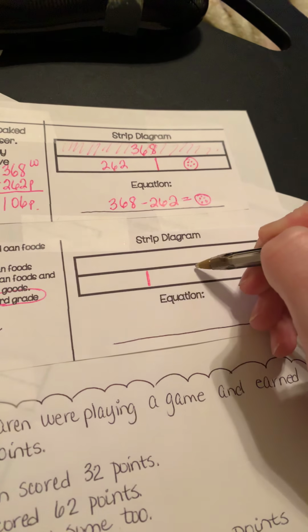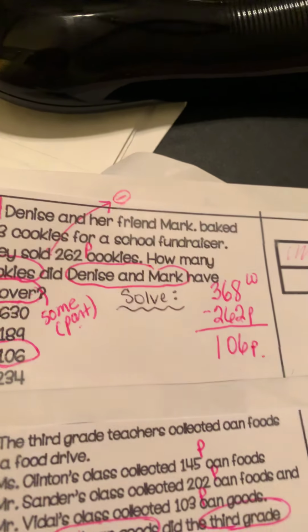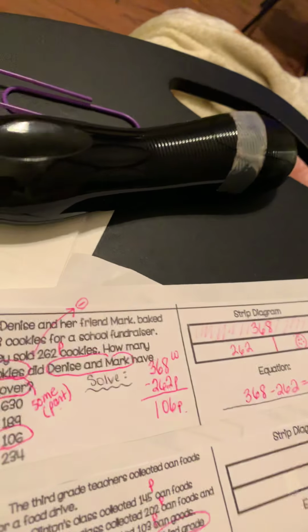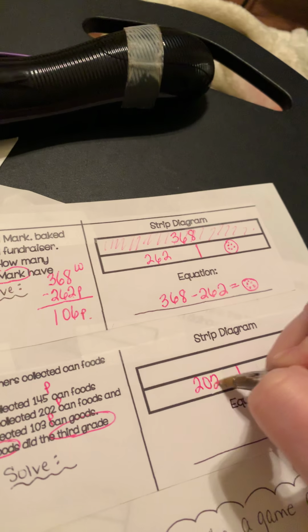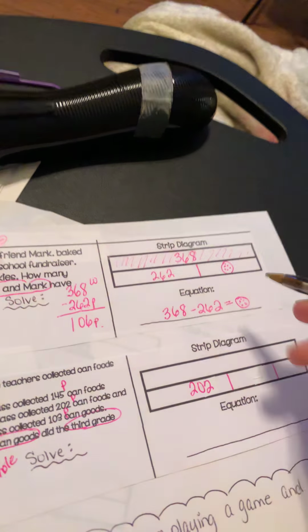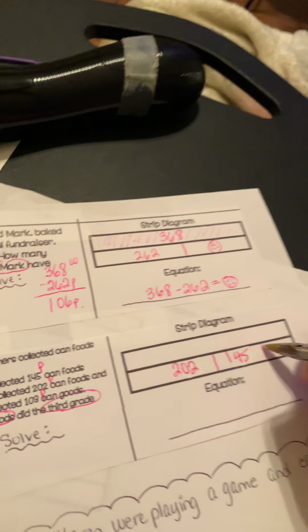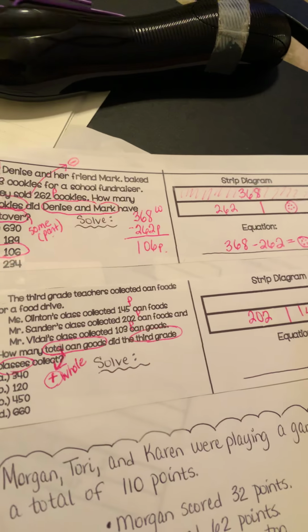So we've got a big and then medium, and I think I just broke it evenly, not paying attention. It's hard when you're videoing and not really looking at sizes. So let's try it like this. That's better. So 202, the larger the number, the larger the strip. 145, 103. And what's the whole amount, y'all?